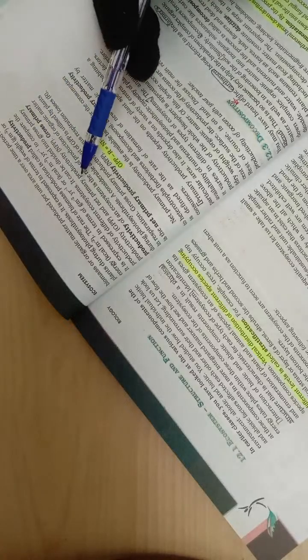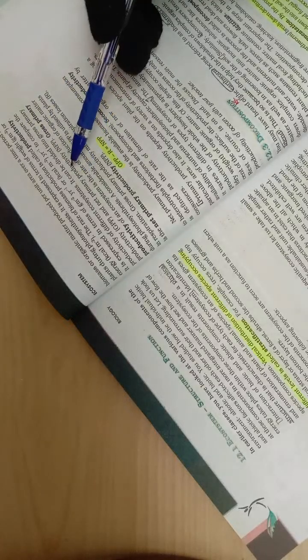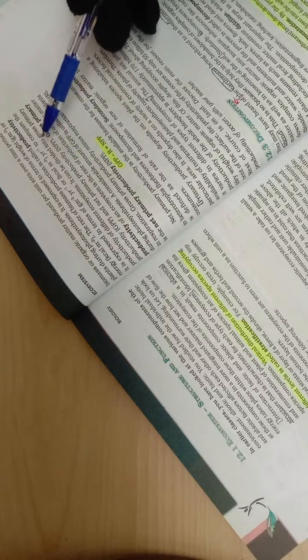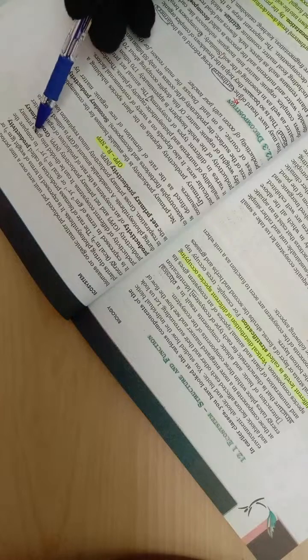The rate of biomass production is called productivity. It is expressed in terms of gram per square meter per year or kilocalorie per square meter per year.